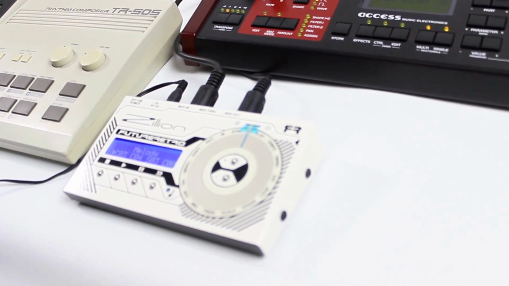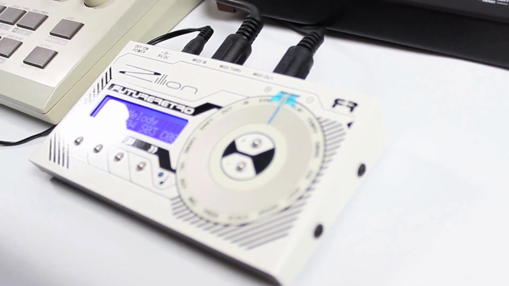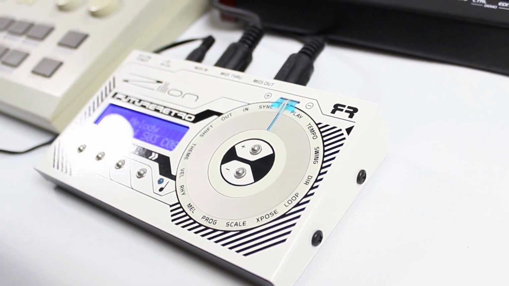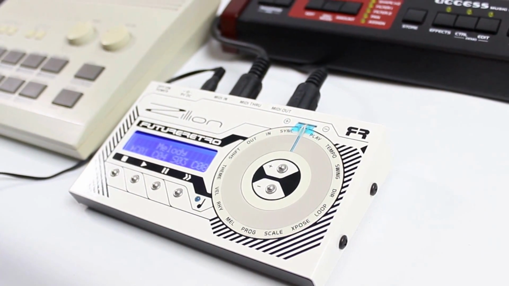Here we've got the melody. This is what's controlling what pitch is currently playing if we adjust some of these parameters. You're going to hear variations in what's happening there.